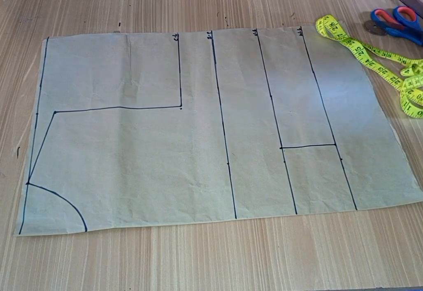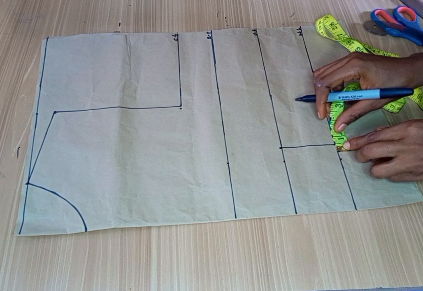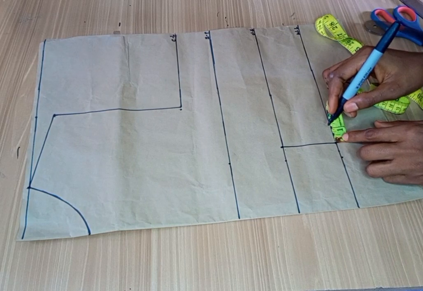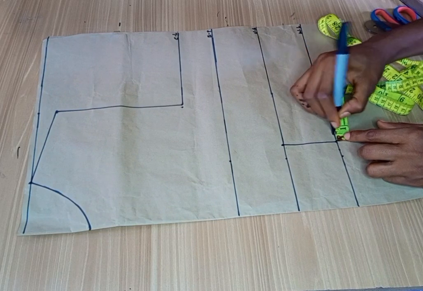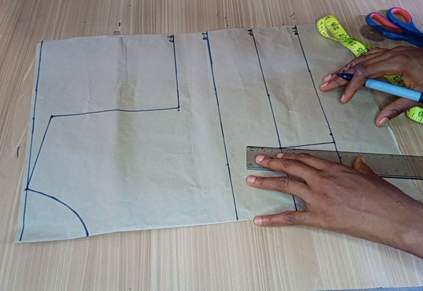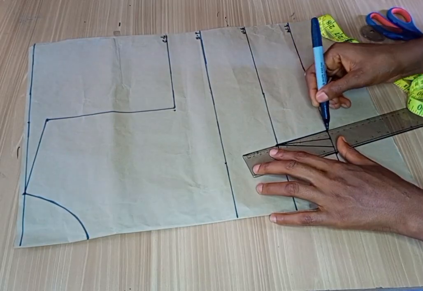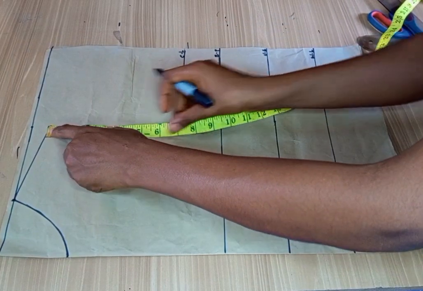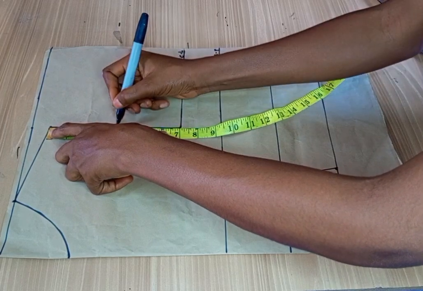Then on both sides of the line, on the waistline, I'm going to mark 0.5 on both sides. Then I'm going to connect it all the way from the under bust to the point I marked on the waistline, like so. We now have our dart. Then I'll come to this line and then measure whatever I have there and divide it by 2 to get the midpoint.